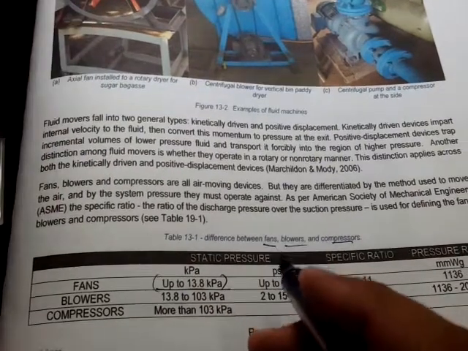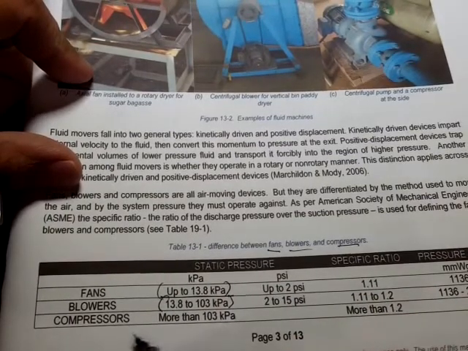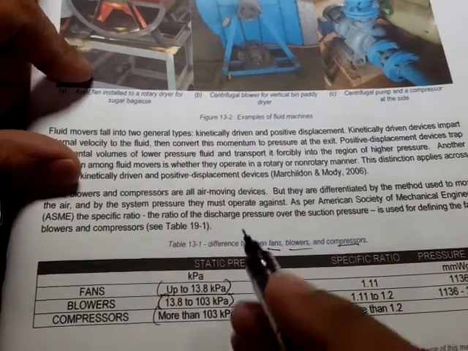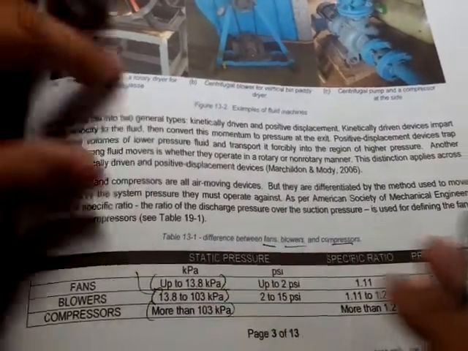But for blowers, it's 13.8 to 103, and compressors have higher working pressures. So that's just the basic difference between fans, blowers, and compressors.